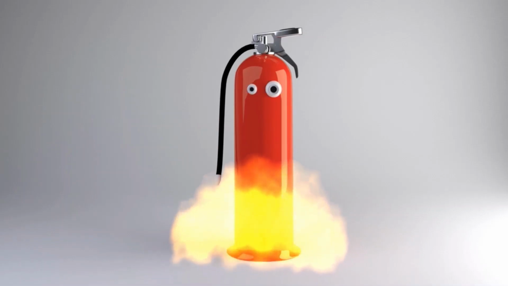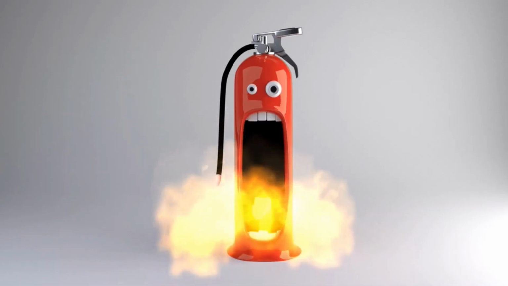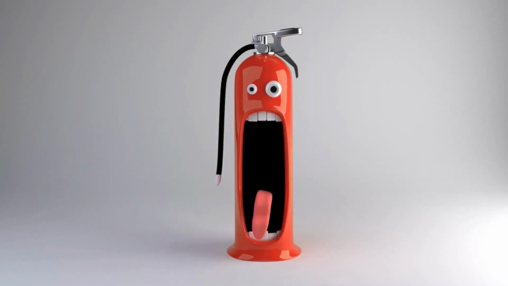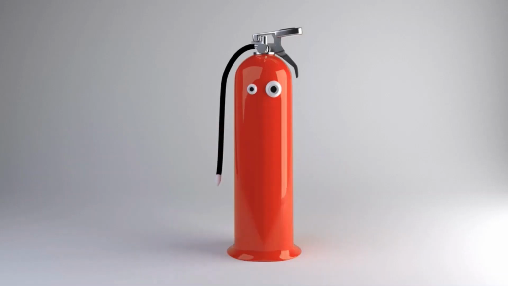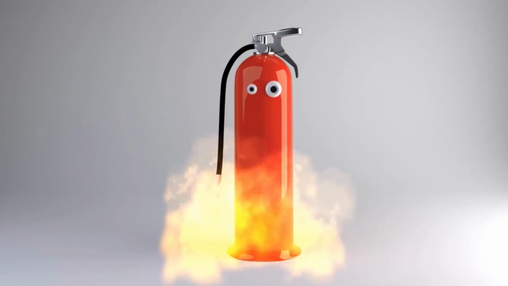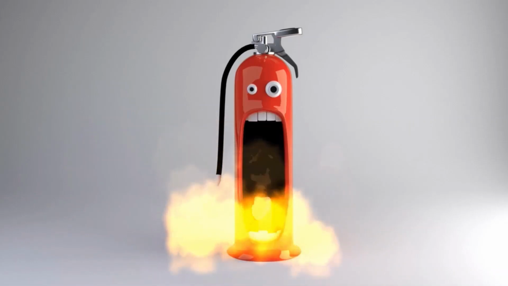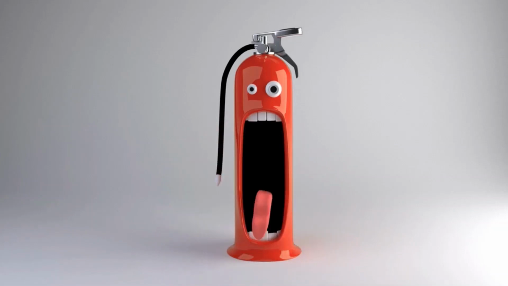Remember the acronym PASS. Pull the pin or safety clip located on the extinguisher handle. Aim low. Aim the nozzle or hose at the base of the fire. Do not aim at the flames themselves.